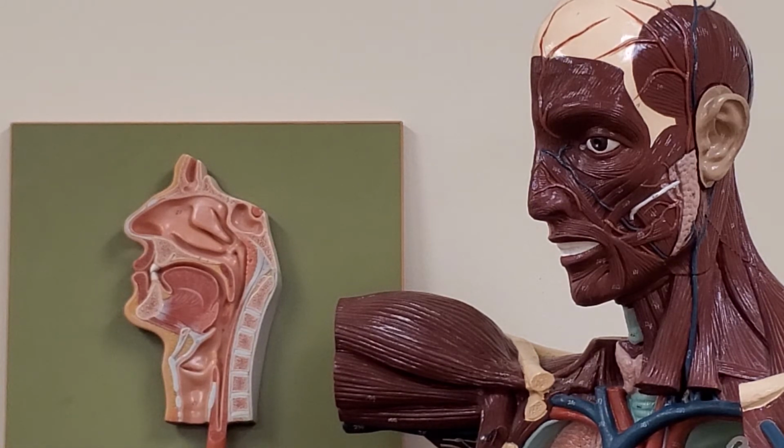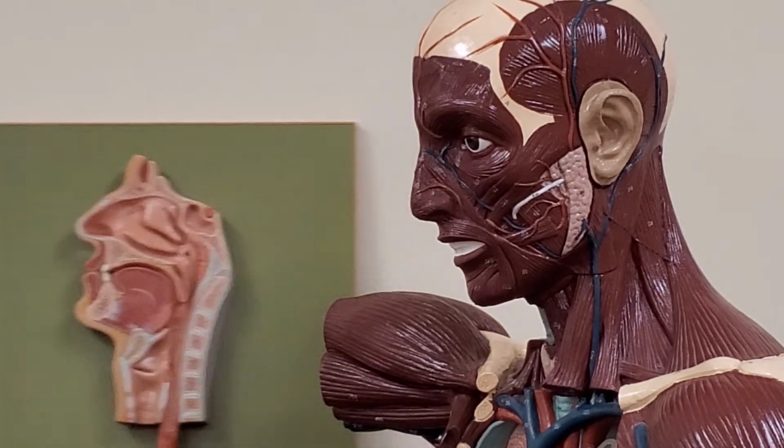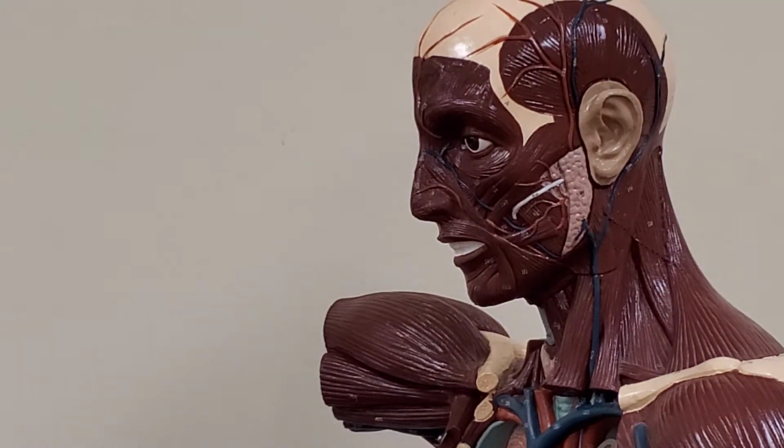Now, I'm going to switch over to this model because what I want to get across to you on this model are these organs. On the outside, we have what are called salivary glands. I'm going to move this model out of the way. Salivary glands secrete a solution called saliva. Saliva has a bunch of components. We'll go over that in lecture. But saliva helps us break down and digest the food that we eat. There are three pairs of salivary glands.